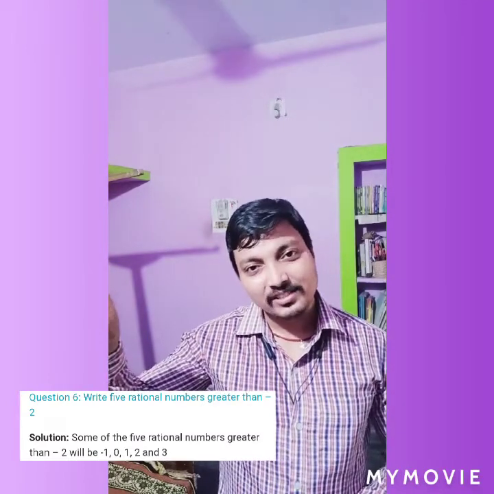Minus 1 lies there, then 0. 0 is a rational number, minus 1 is a rational number, 1 is a rational number, 2 is a rational number, 3 is also a rational number. Because minus 1 means minus 1 by 1, 0 means 0 by 1, otherwise 0 by 2, otherwise 0 by 3. Then 1 means 1 by 1, a rational number, 2 means 2 by 1, also a rational number, 3 means 3 by 1, also another rational number.